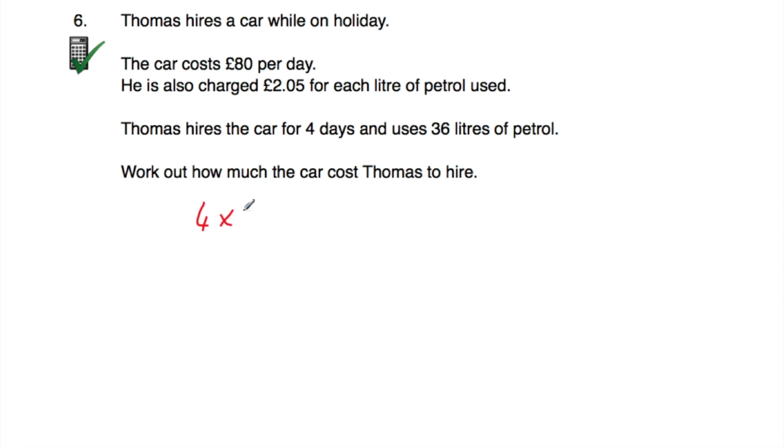So he hired the car for 4 days and it costs £80 per day. So we're going to do 4 times £80 to begin with. 4 times 8 is 32, and add the zero, so that's £320. So it costs £320 to begin with, but then he uses 36 litres of petrol and each litre costs him £2.05. So we need to do 36 lots of £2.05, and that will tell us how much it costs for the petrol.